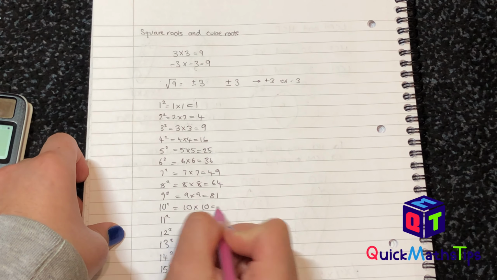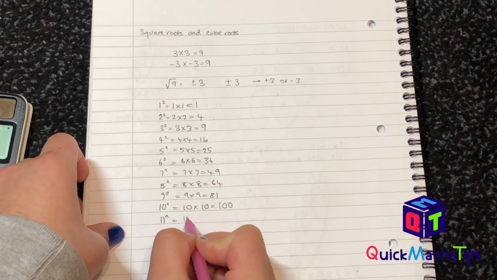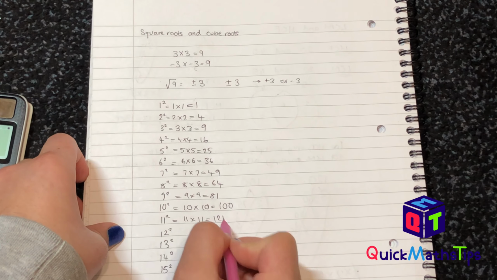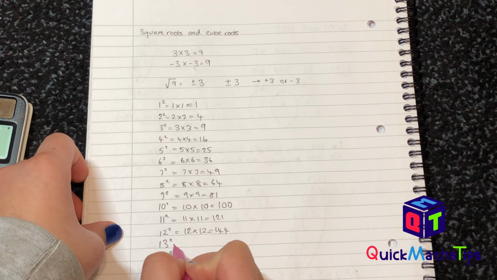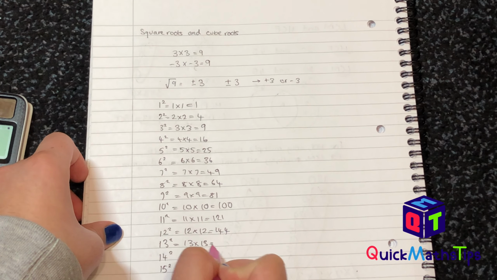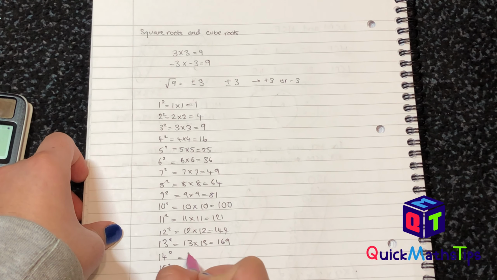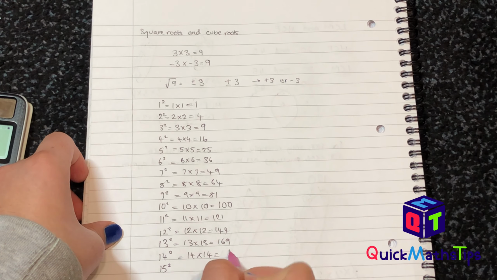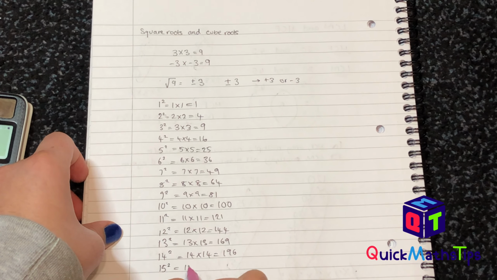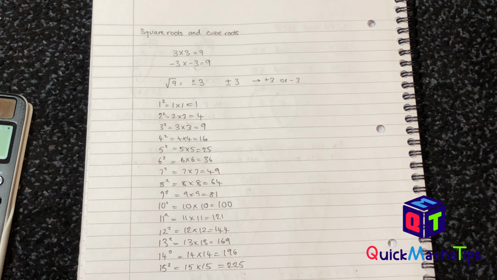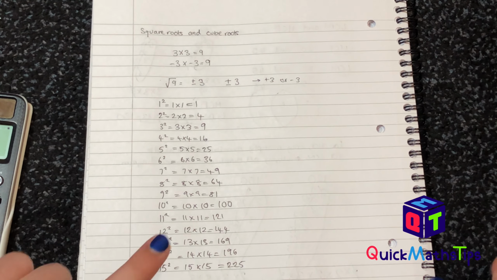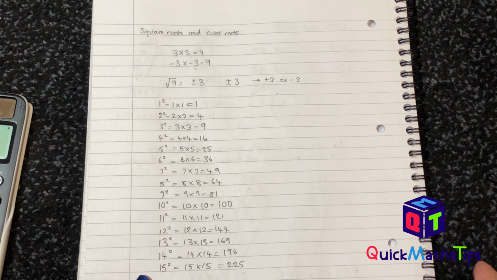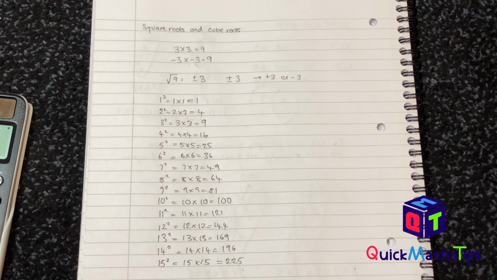10 times 10 is the easiest one, 100. 11 times 11 is 121. 12 times 12 is 144. 13 times 13 is 169. 14 times 14 is 196. And 15 times 15 is 225. Okay? So we've got 1, 4, 9, 16, 25, 36, 49, 64, 81, 100, 121, 144, 169, 196, and 225.